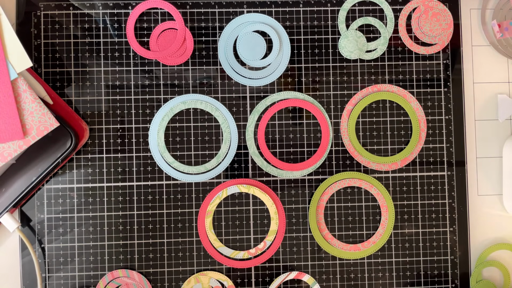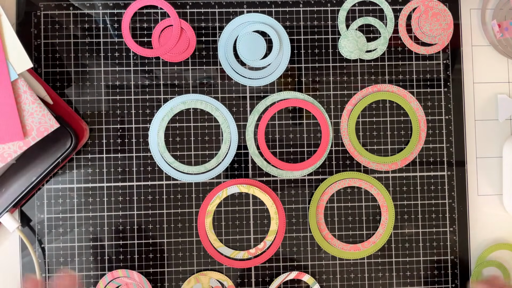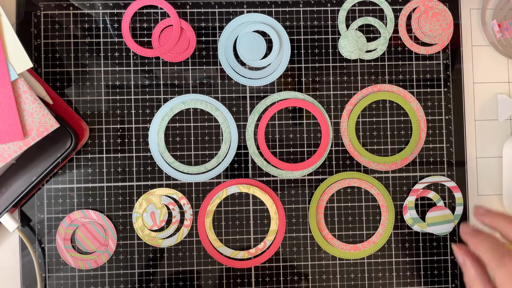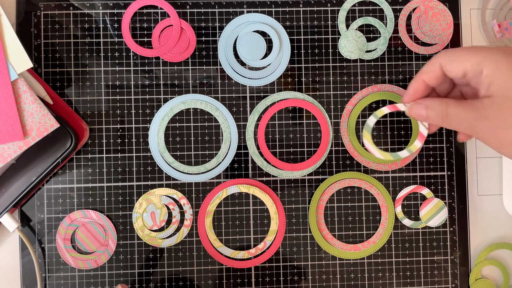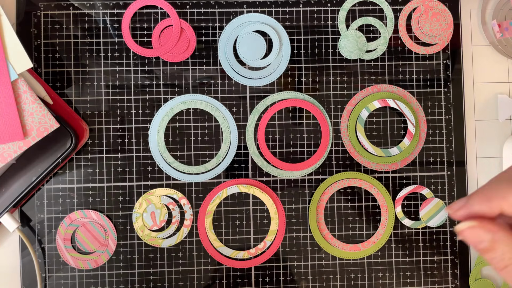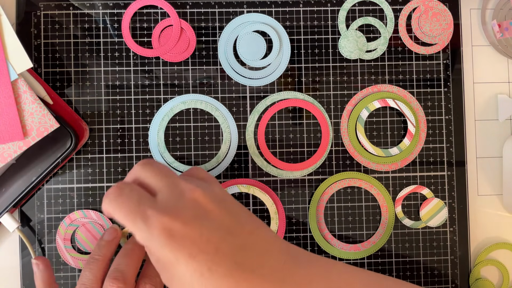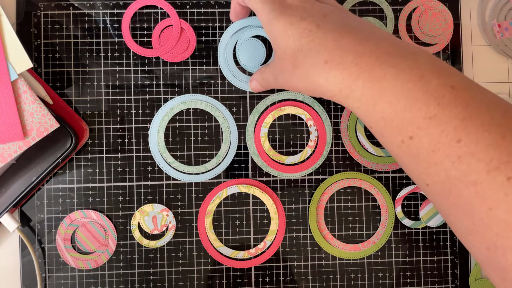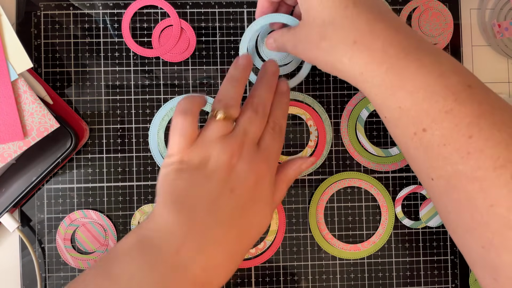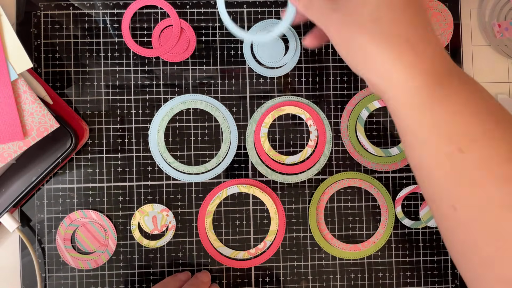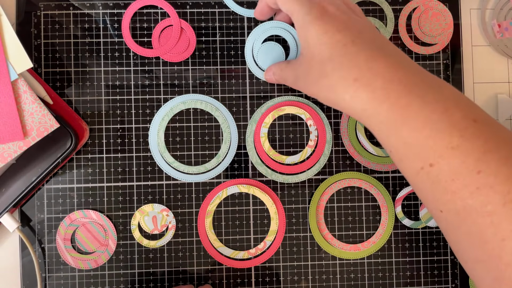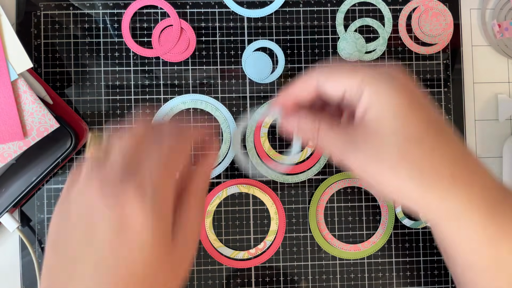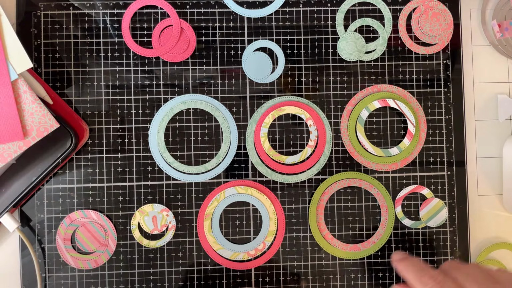Now the next circle, I'm going to give priority to the patterned papers, and then especially where there's already a cardstock in the inner circle. That can go there, that can go there. I'm going to put the blue here because we've got blue on this beautiful cream one.